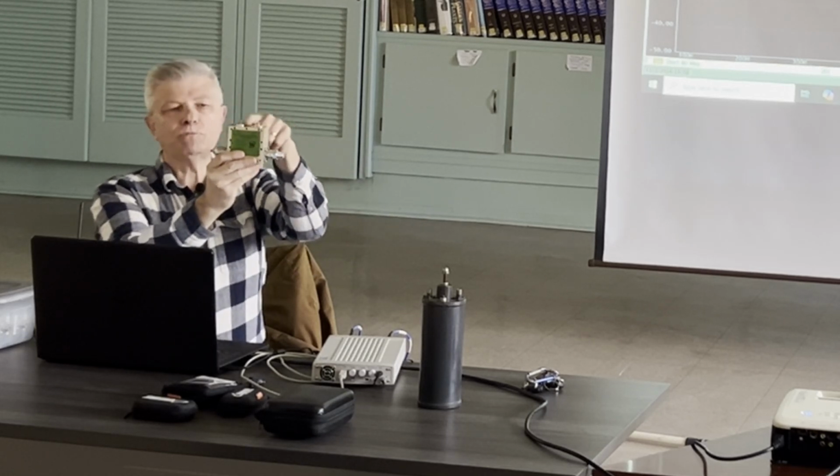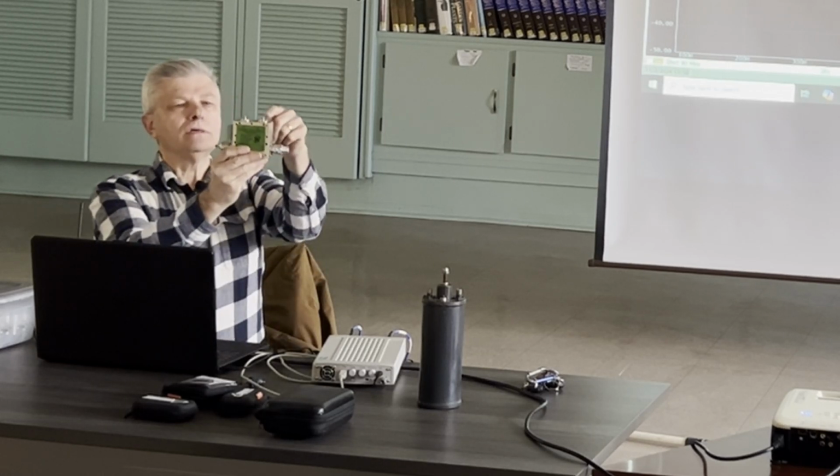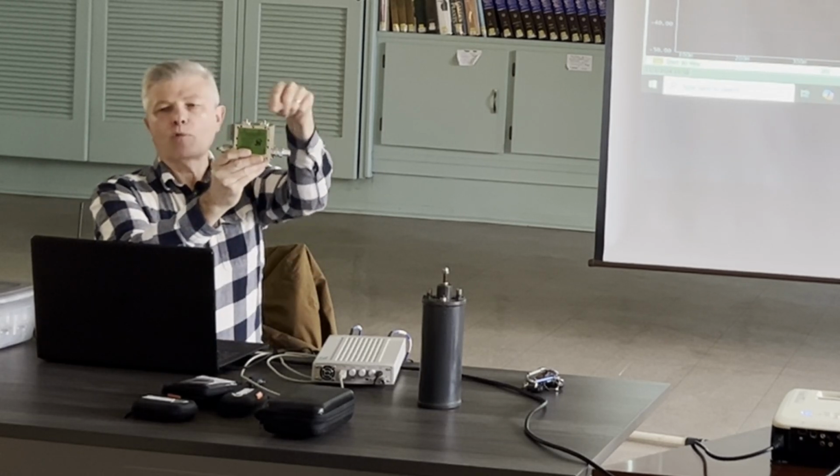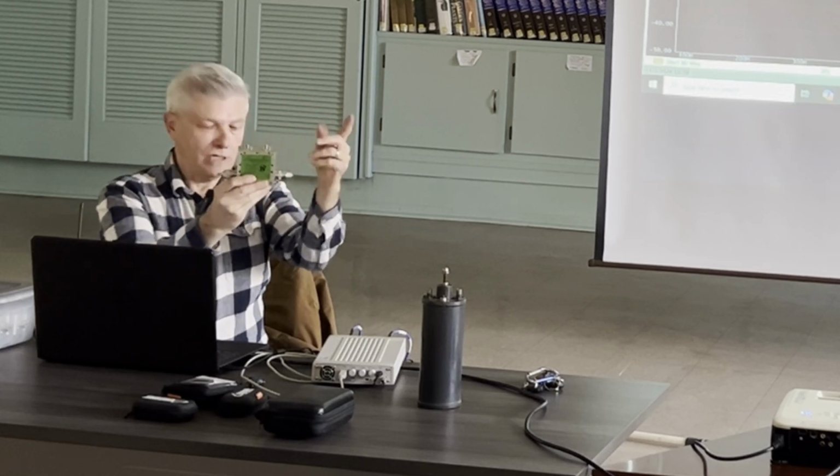Now, the isolation between these two ports is called directivity. That is the ability for the one port to ignore what's still going on at the other port. That's important, and we're going to measure that. We're going to show you how to do that. So I'm going to do that right now.